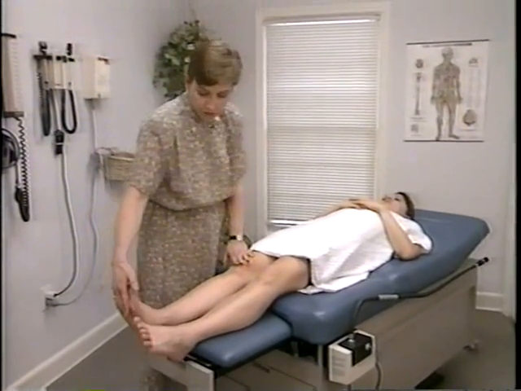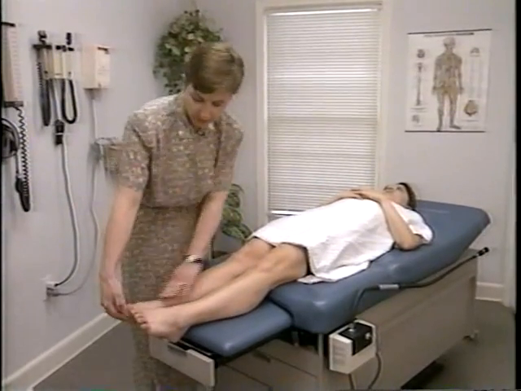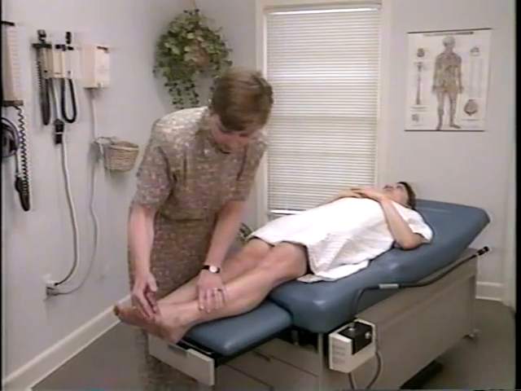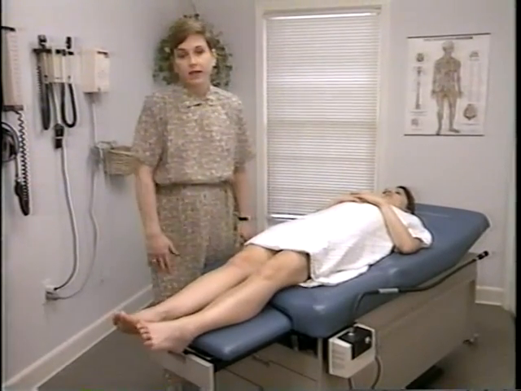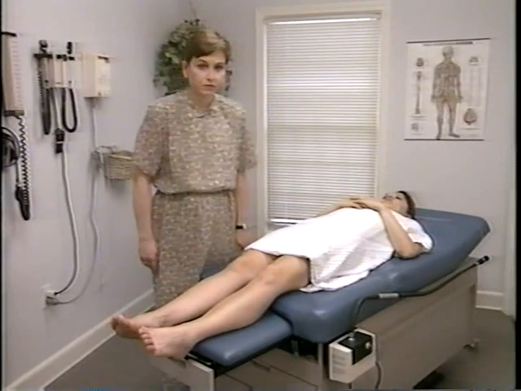Now I'm going to have you point your toes down, push the foot down like you were stepping on the gas. Good. And this is the plantar flexor muscles. Push down. And these are correlated to the S1 nerve root. Weakness in any of these muscles could be the result of a nerve root compression.